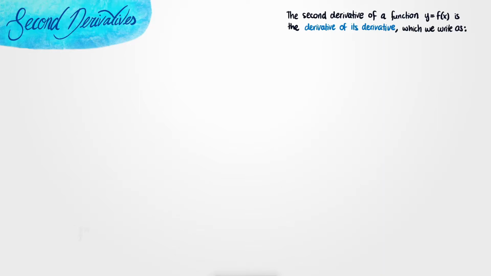Now, we already know that we can write the derivative of y equals f of x as dy on dx. And now if we want to just differentiate this again, we can just apply d on dx directly to this derivative. So as you can see here, we start with some function y, we differentiate it once, and then we differentiate it again. Now whilst this is a completely legitimate way to write the second derivative, we actually have another way that we can write it that's a little bit more succinct.